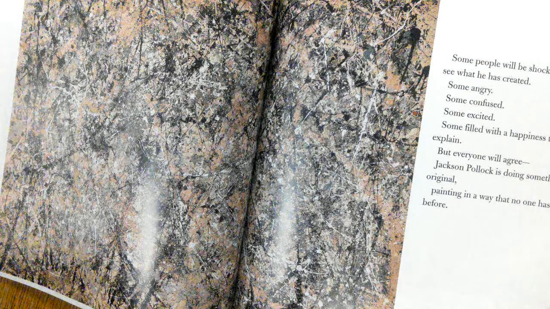This is called Number 1, 1950, Lavender Mist. This is an image of the real painting Jackson created. What do you think of it? Why do you think people have mixed reactions to it?